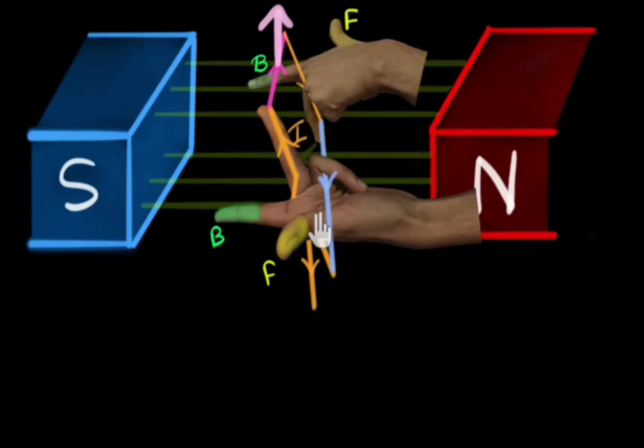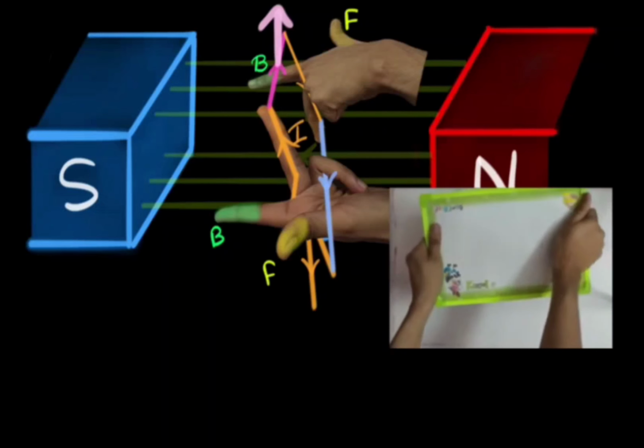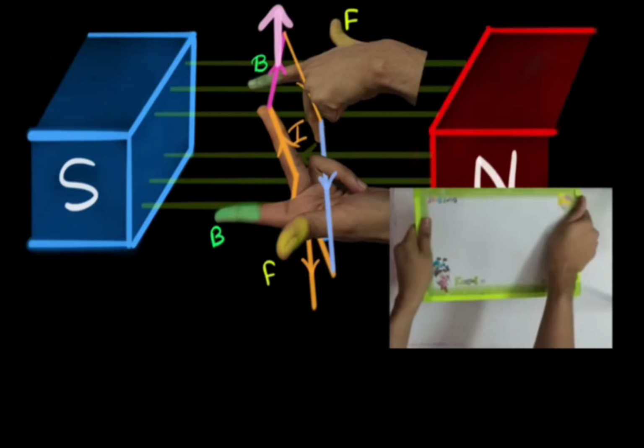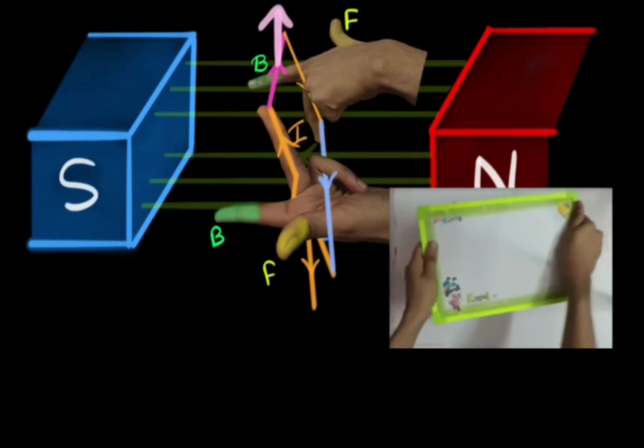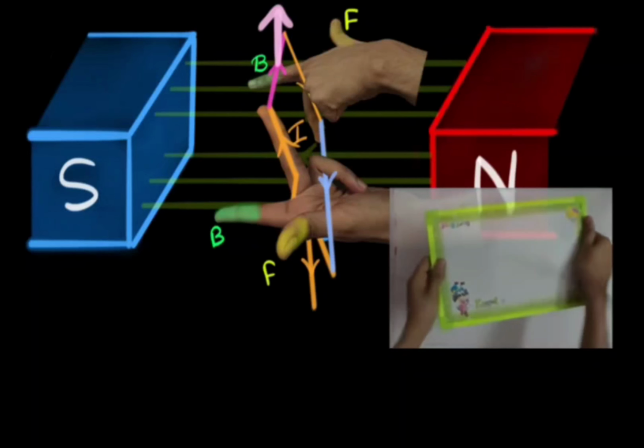Consequently, the term cos alpha decreases and so does the value of the torque. The torque in this case is given by BIL cos alpha, which is less than BIL when alpha is greater than 0 degrees.